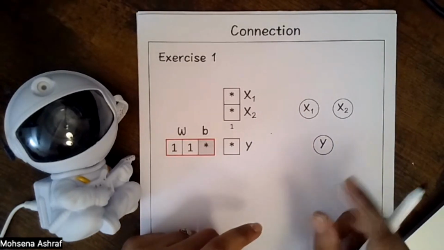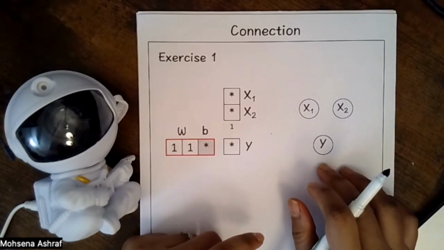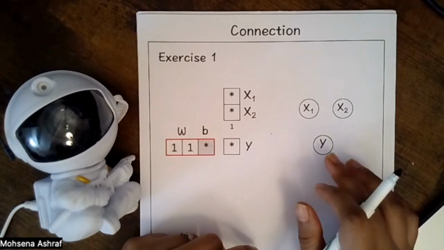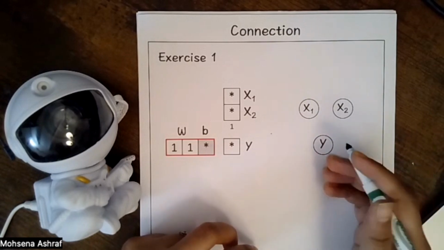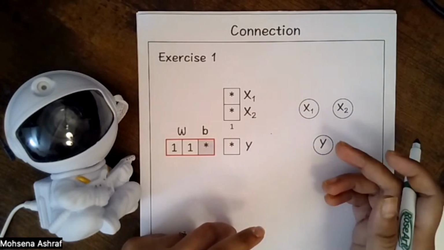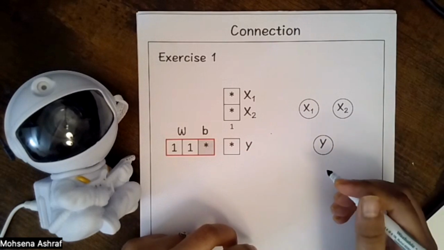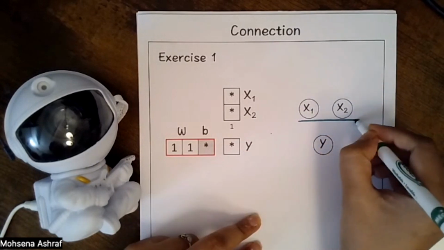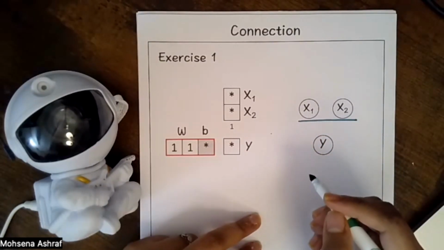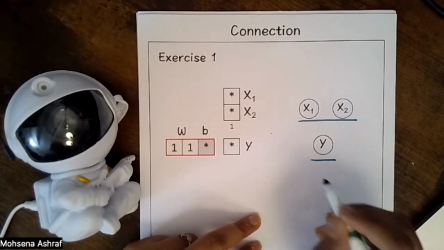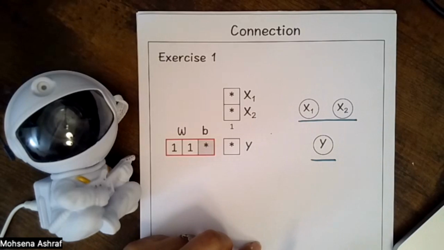In the context of neural networks, a connection refers to the link between neurons in different layers of the network. Connection links the output of one neuron to the input of another neuron. So here in this exercise, this is the input layer which receives the initial data, and this is the output layer which produces the final output.